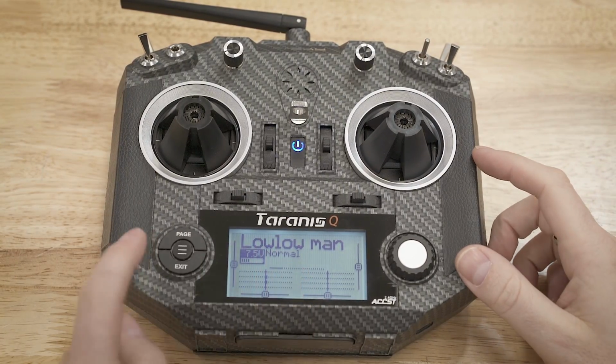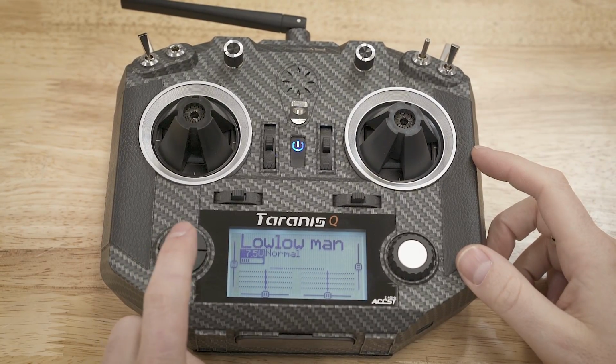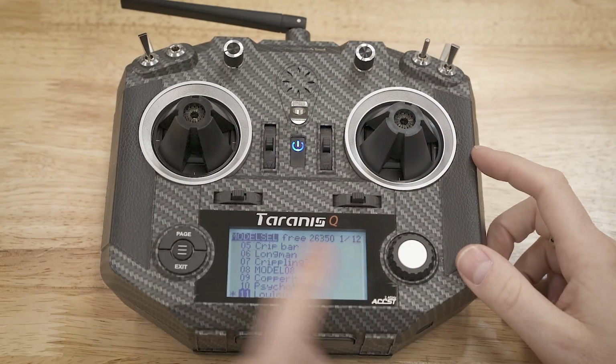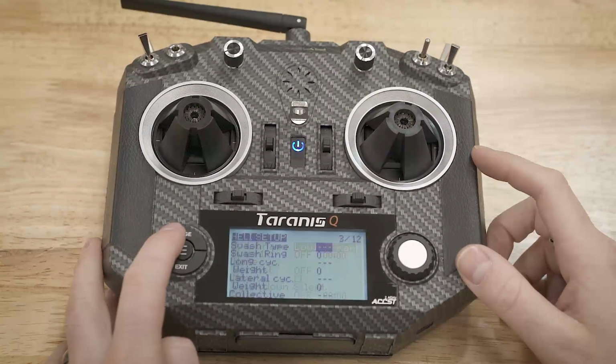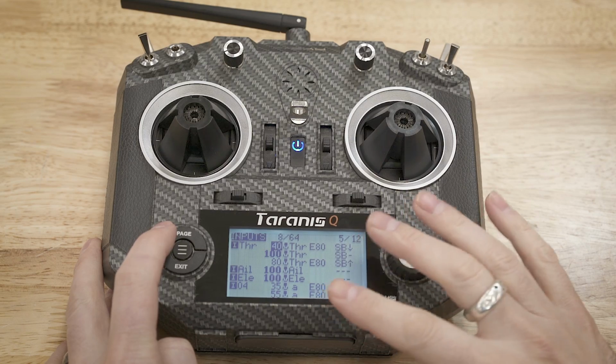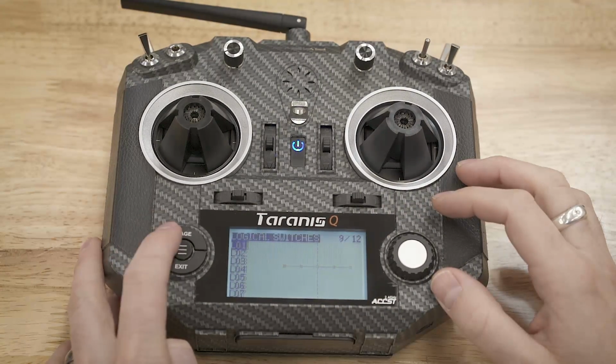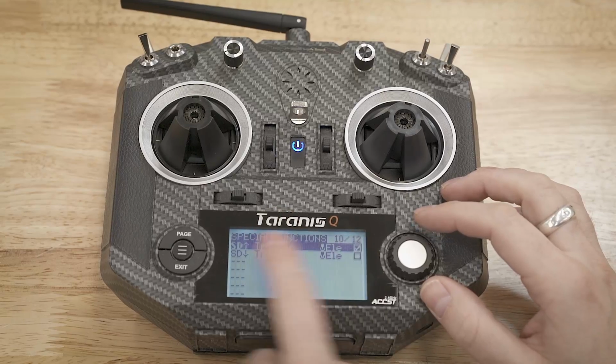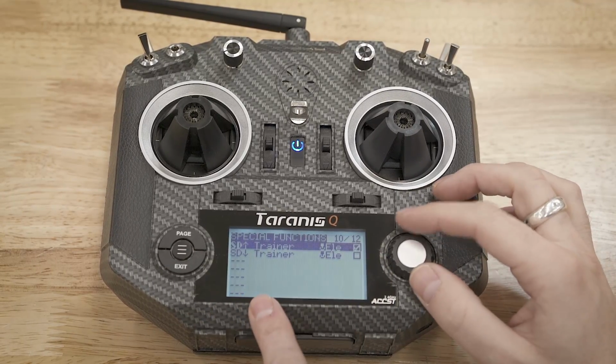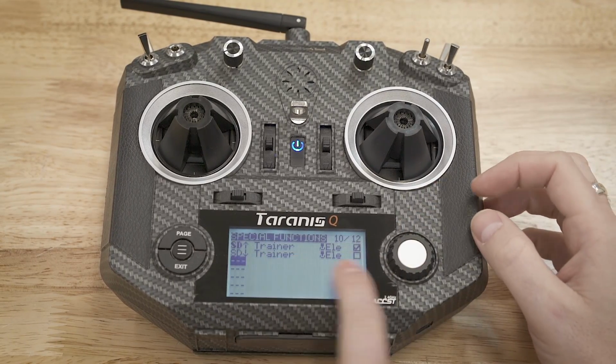So from the main screen, you want to hit the little hamburger in the middle here, click on that, then go over to page 10 by using the page button. And this will be specific to each model that you have, so just be aware of that. 7, 8, 9, 10. So I've got a couple things set up here for the trainer, not really important. We're going to go down to an empty line.